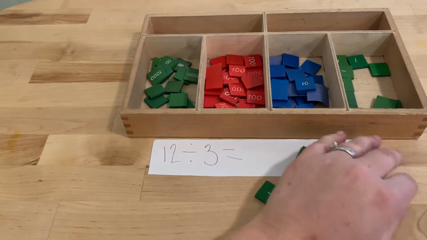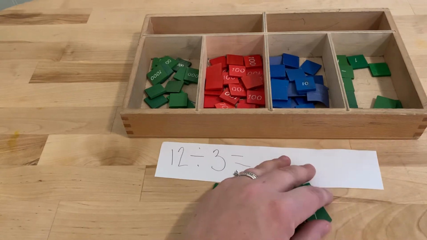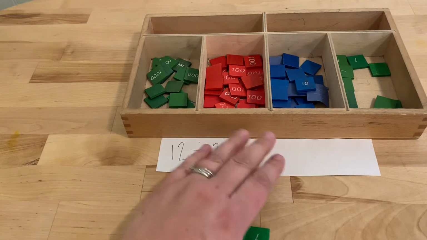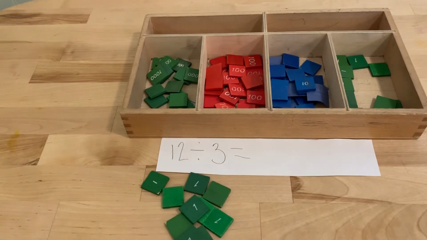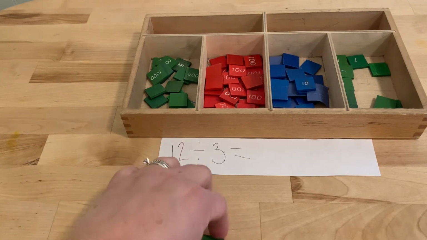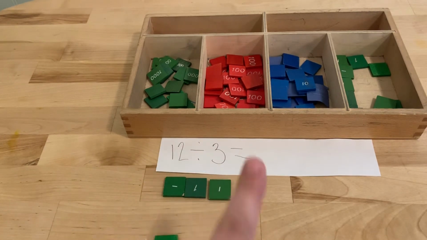So now we can start our problem. So I have 12 unit tiles, or unit stamps, and I want to put them into groups of 3. So here's a group of 3.